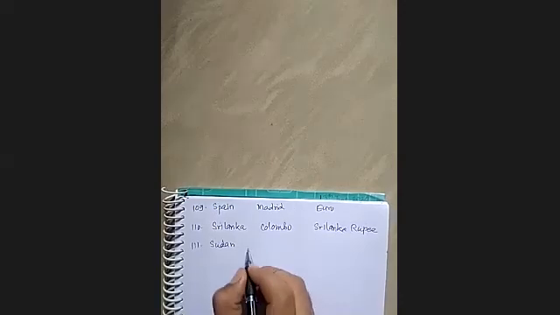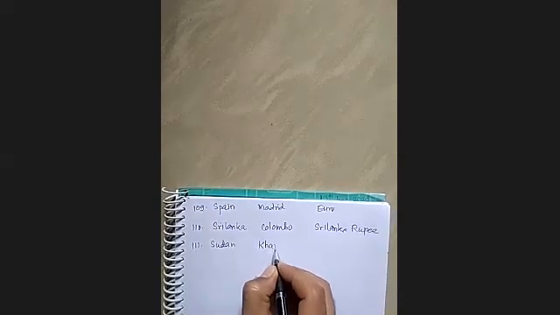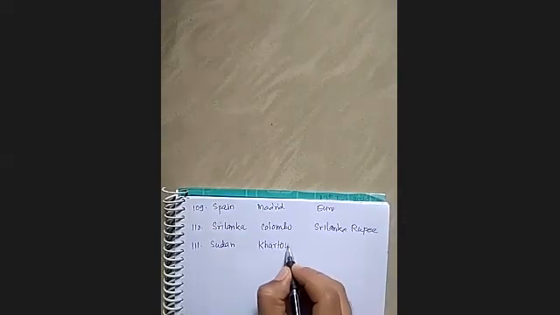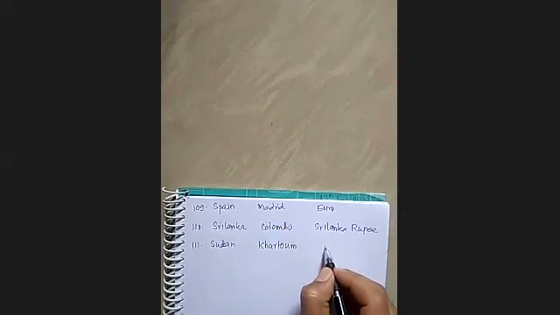To be frank, I have to check from which point of view it is known as the capital of Sri Lanka. Sudan, Khartoum, and its currency is dinar.